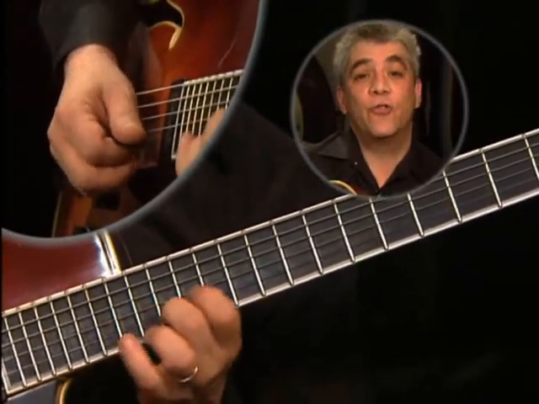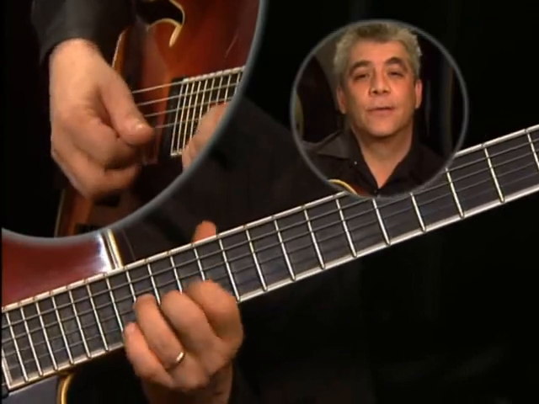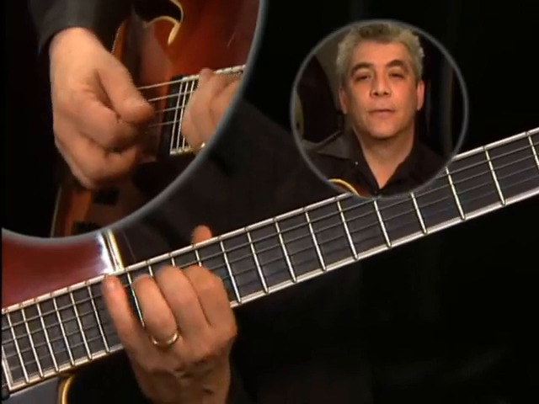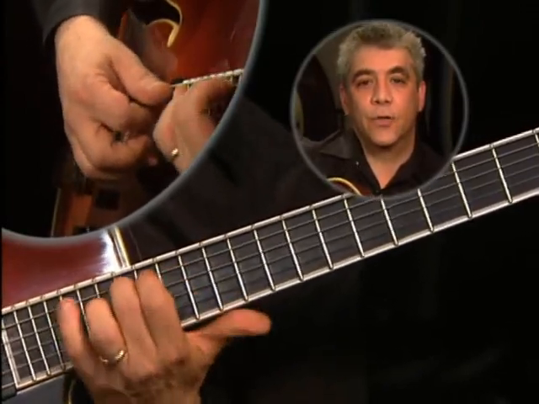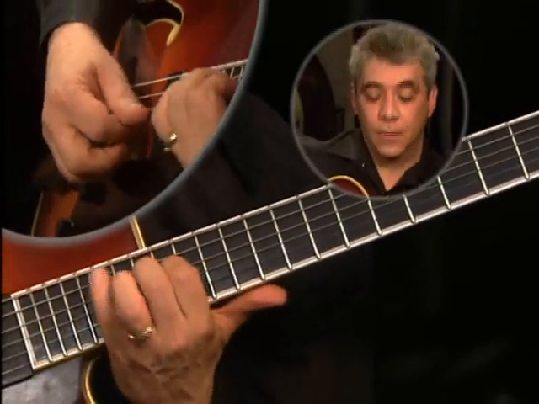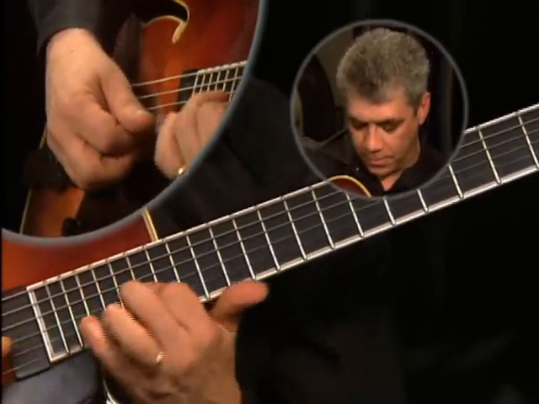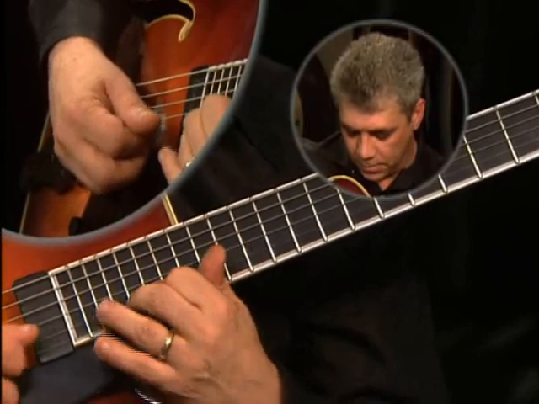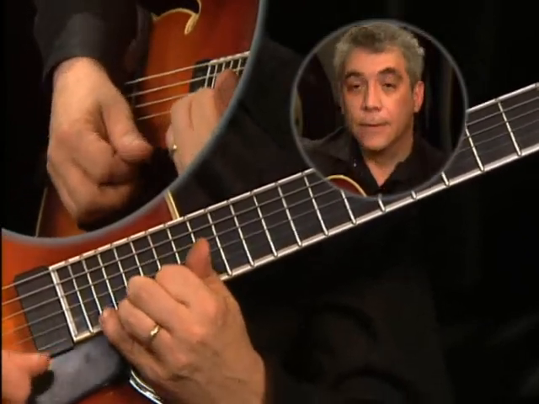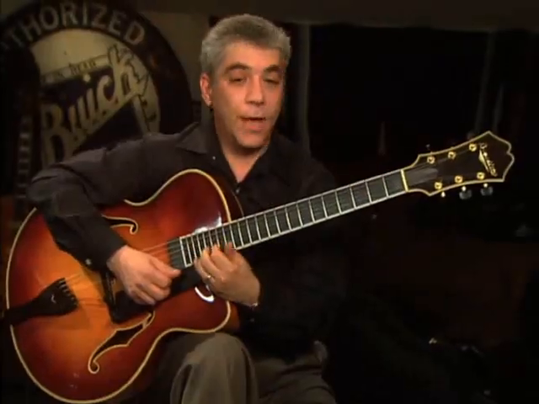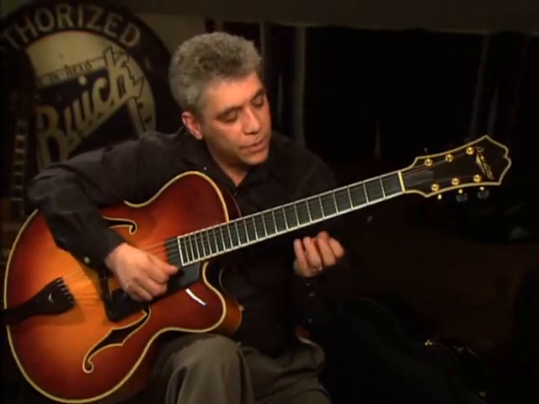Here's 5V2 backwards. Here's a 5H2. Okay? So I see all the notes in this C scale.